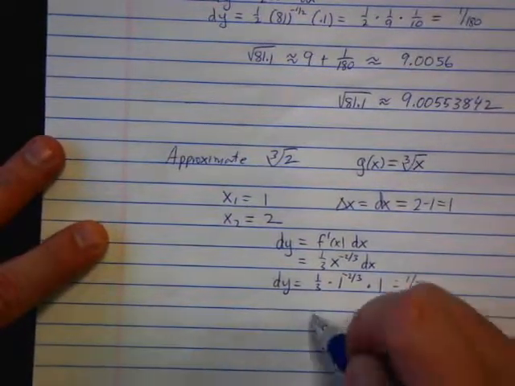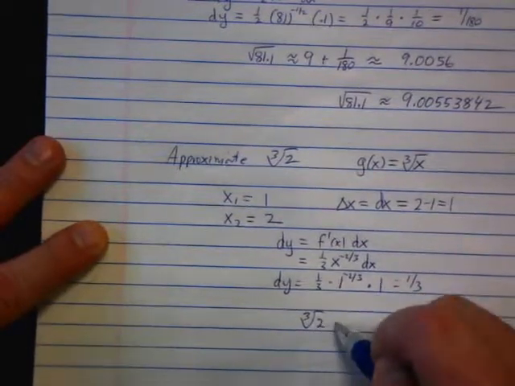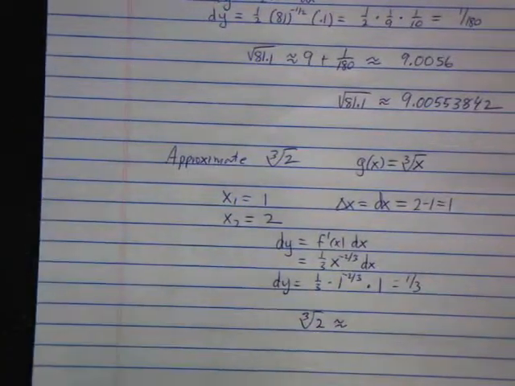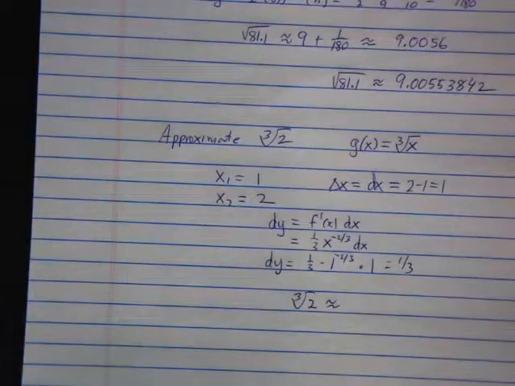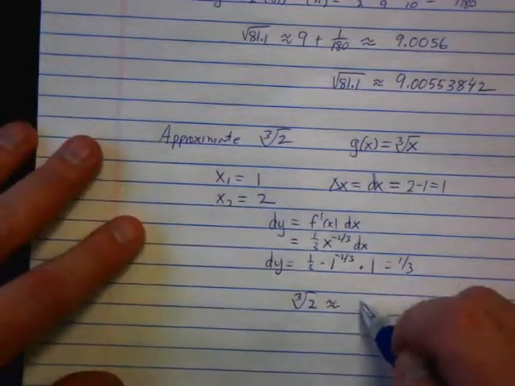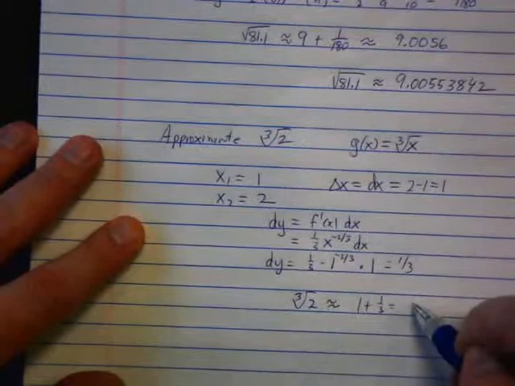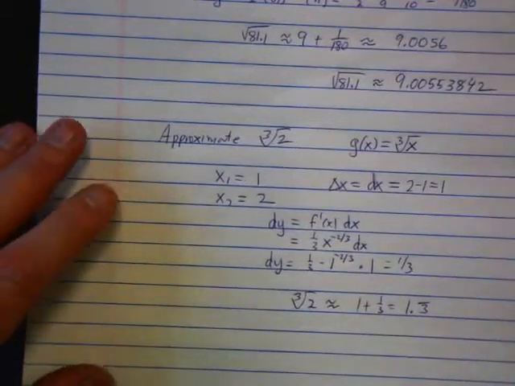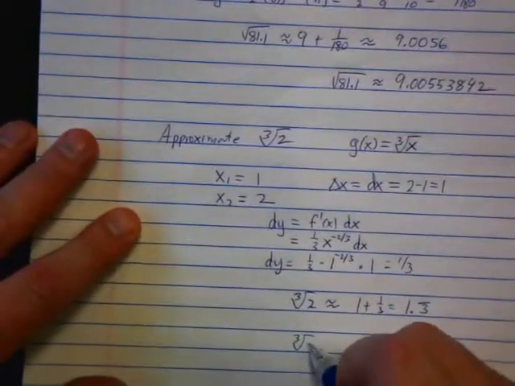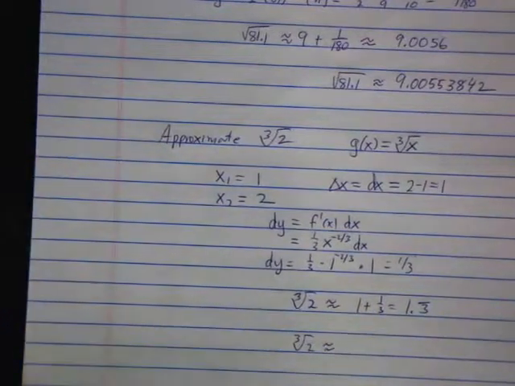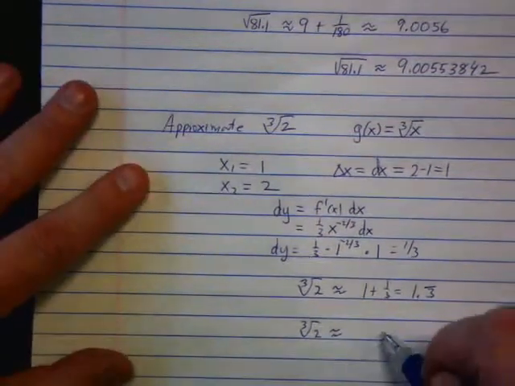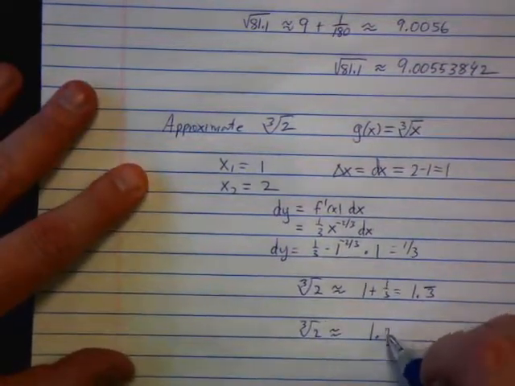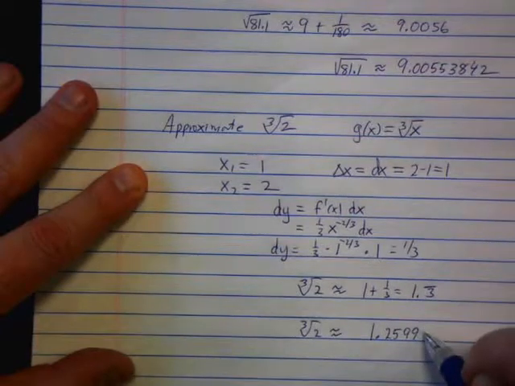So our answer this time, the cube root of 2, is approximately how much? 1 plus 1/3, which is 1.3 repeating forever. And again, just out of curiosity, type in cube root of 2 into your calculator. 1.25992105. Close enough.